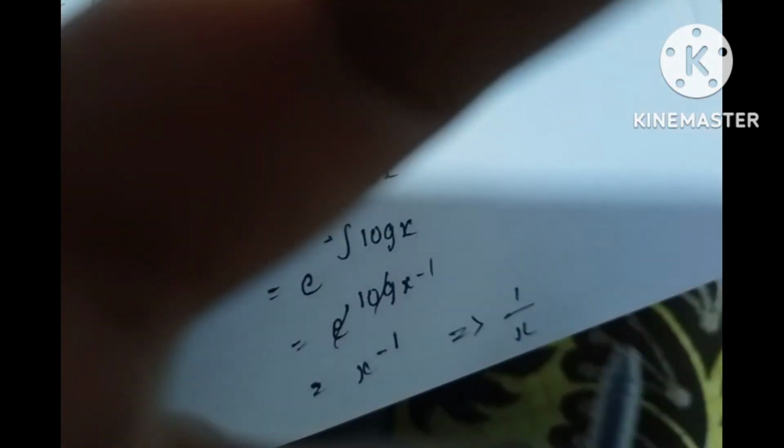The IF value we already found, the IF value is 1 by x.